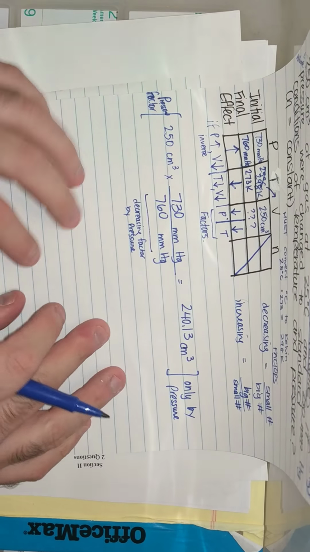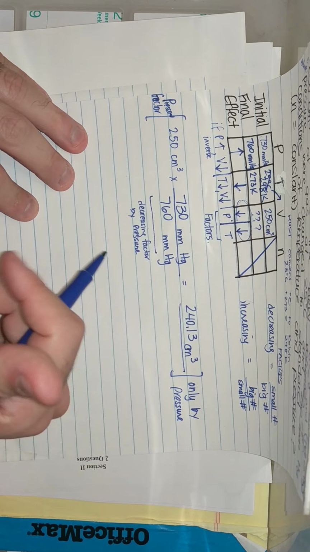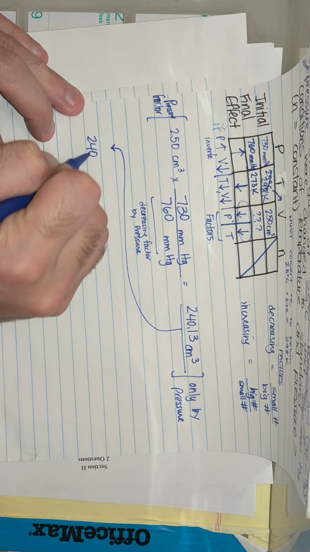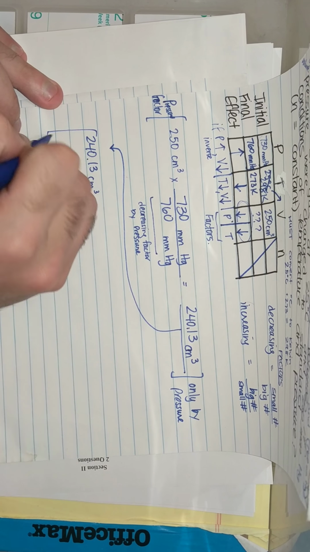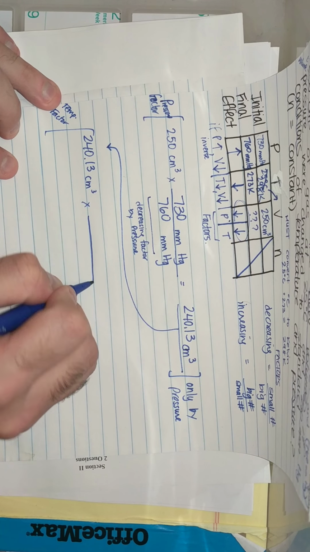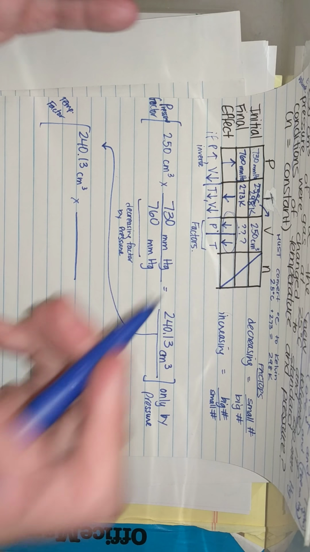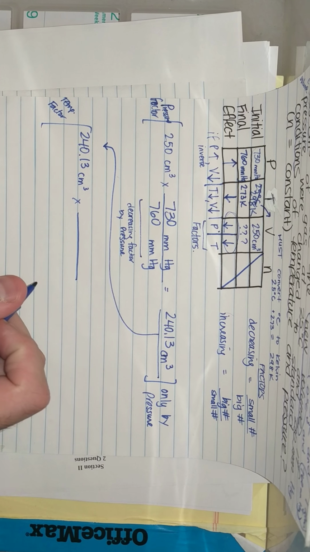Now I need to do another factor with this value, right? My volume is going to get smaller twice. So now I need to take this 240.13 centimeters cubed, and I didn't even do sig figs. I'm going to show you how my temperature is going to affect this volume also. Right, so two things are happening to my balloon here, or two things are happening to my volume. My pressure is changing it, and now I need to also change it because of the temperature.